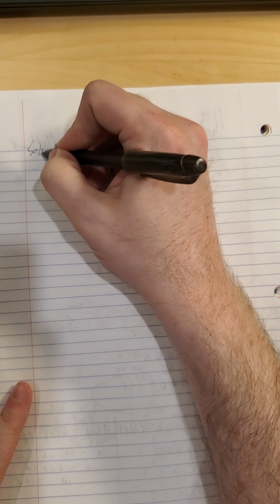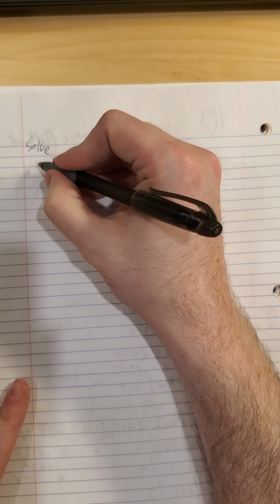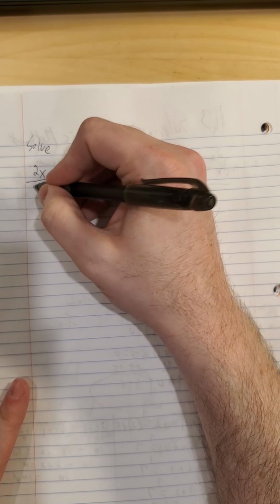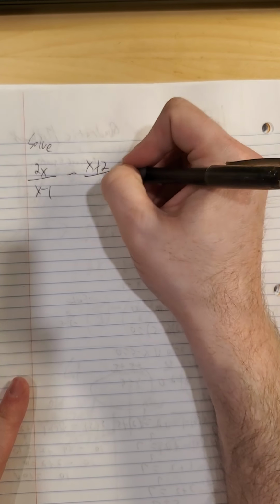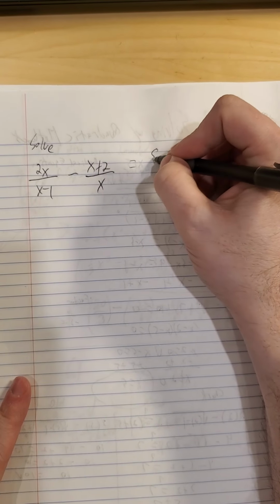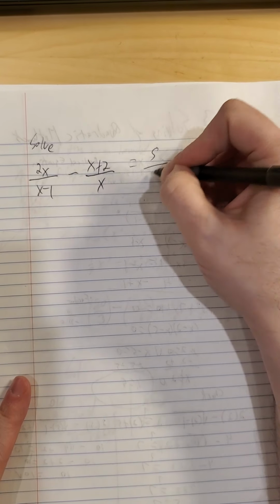So we're going to solve 2x over x minus 1, minus x plus 2 all over x, is equal to 5 over the product of x and x minus 1.